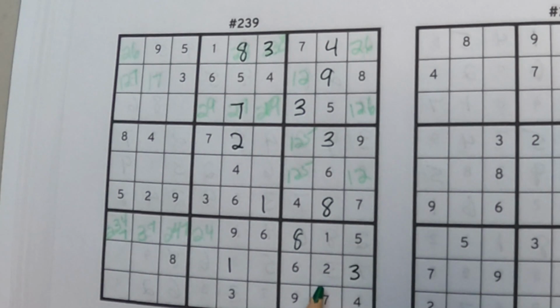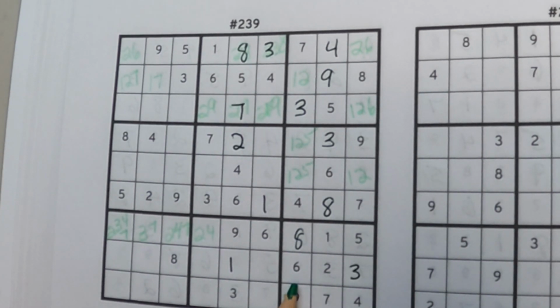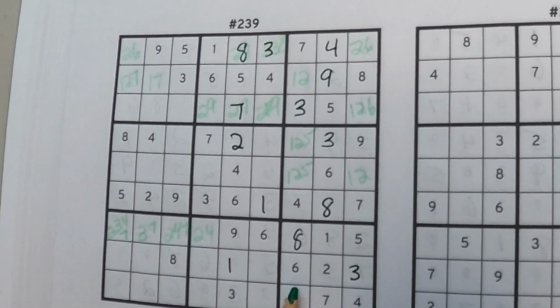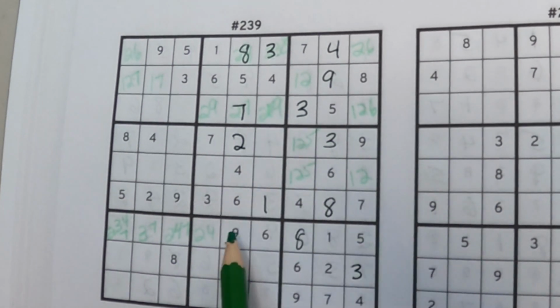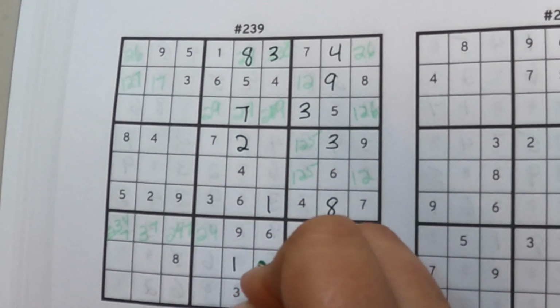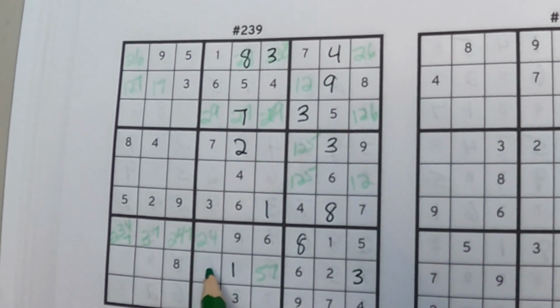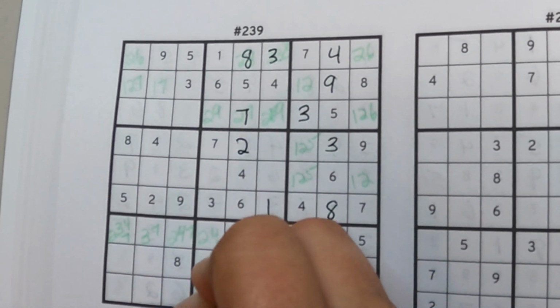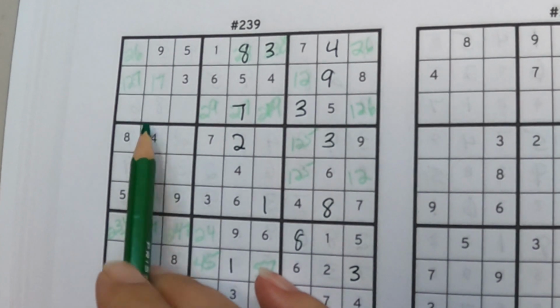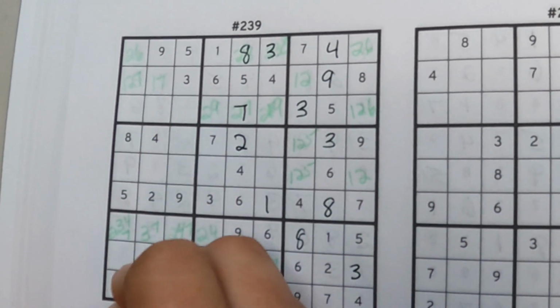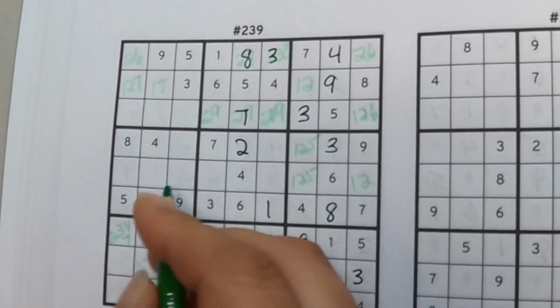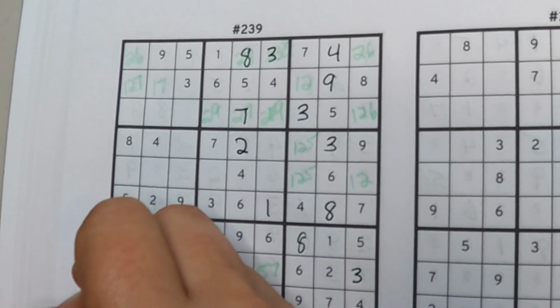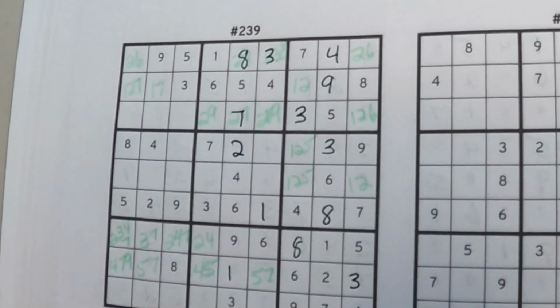For this row, we're missing 4, 5, 7, and 9. We've got a 4 here and a 9 here, so 5, 7. 7 here and that 9, so 4, 5. 4 and 9 here, so 5, 7, and 5 here, so 4, 7, 9.